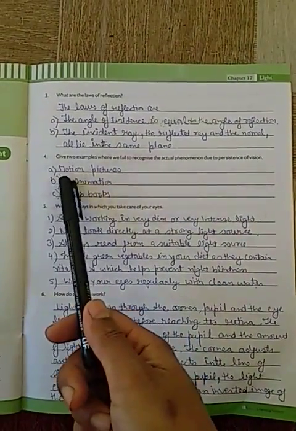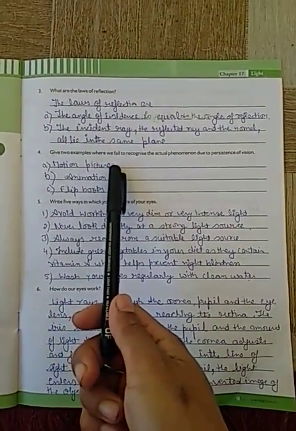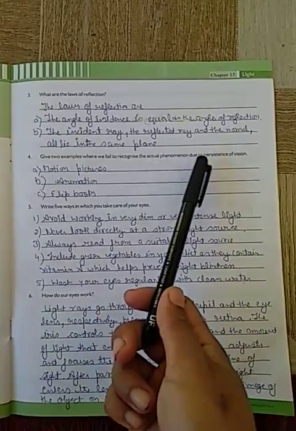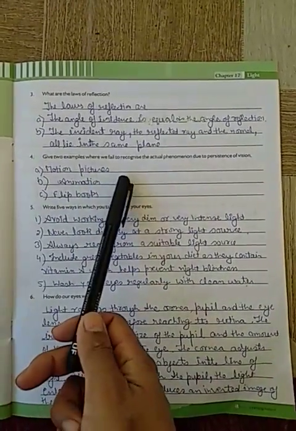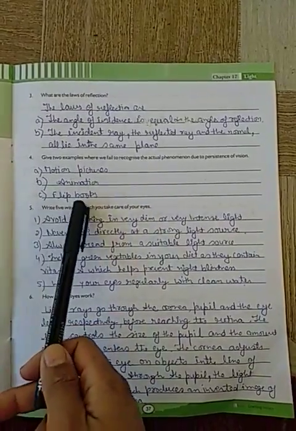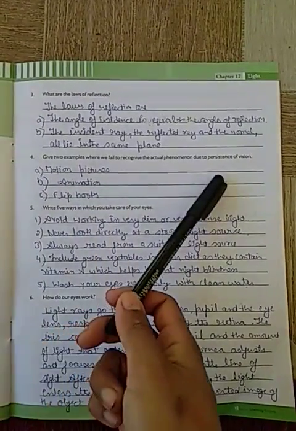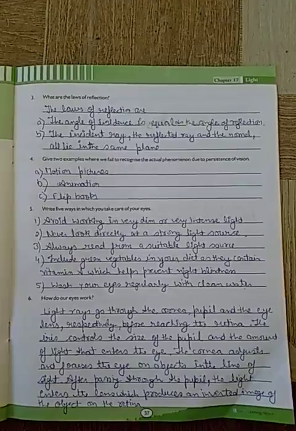Question number 4 is, give two examples where we fail to recognize the actual phenomenon due to persistence of vision. A is motion pictures, B is animation, and C is flip books. You know well what persistence of vision is.